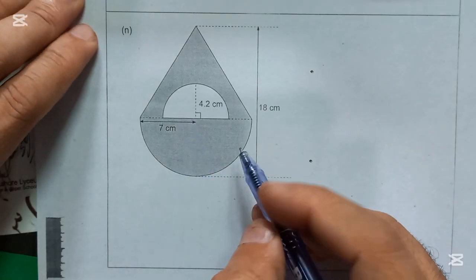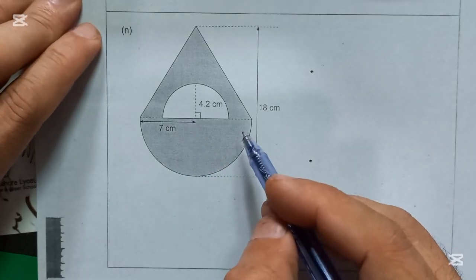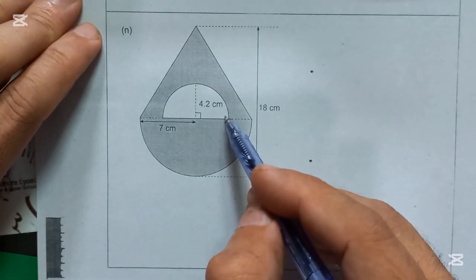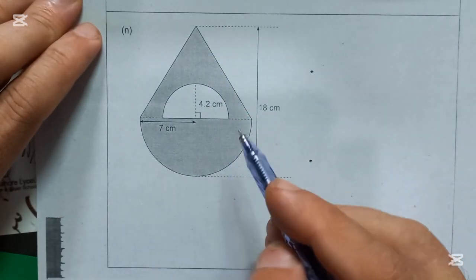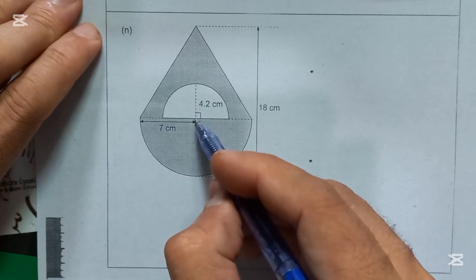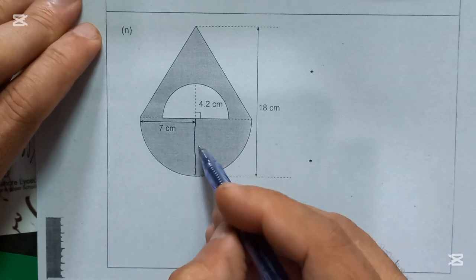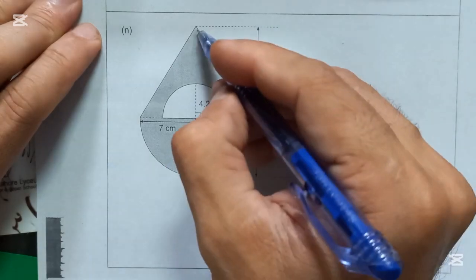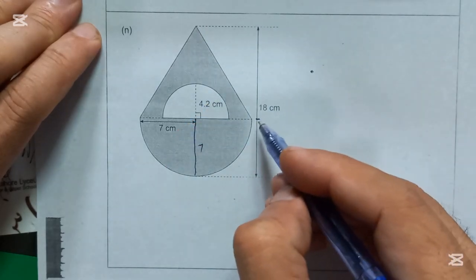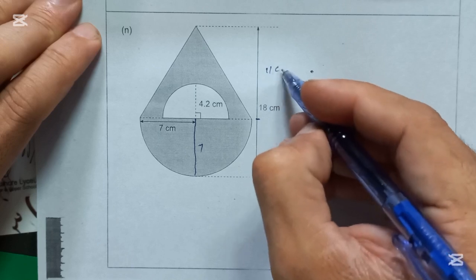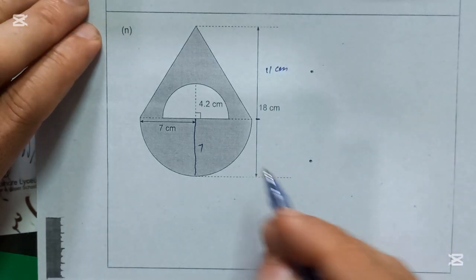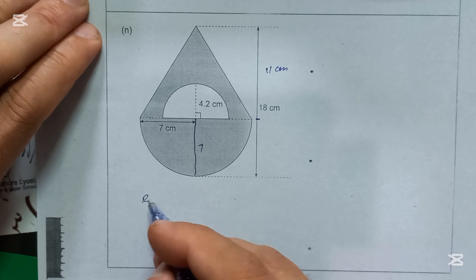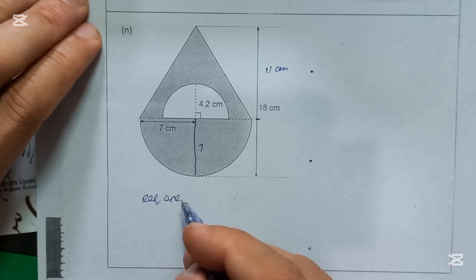In this figure, the area of the shaded part is required, in which here is a triangle, this is a semicircle, and this is a bigger semicircle. If this is 7, this will also be 7, and this total is 18. So from here to here will be 11 centimeter. First we are going to find the area of the full figure, and then the required area, that is the shaded portion.